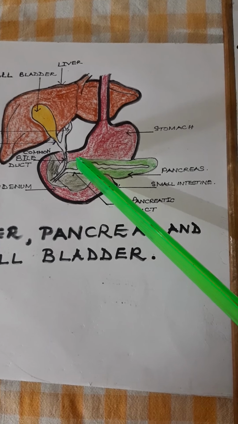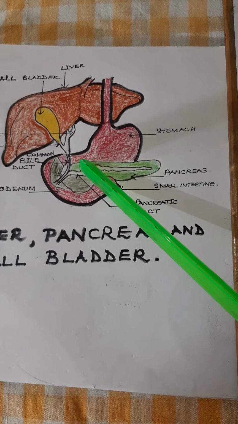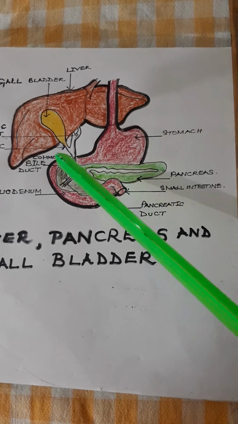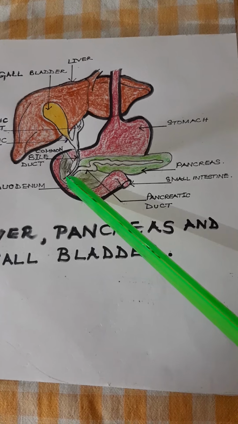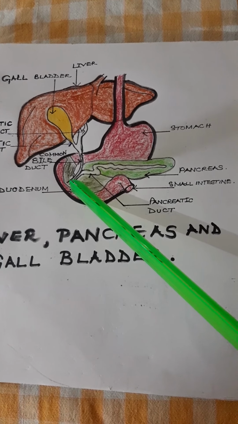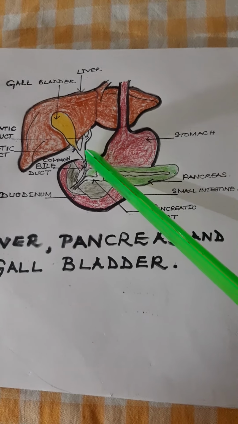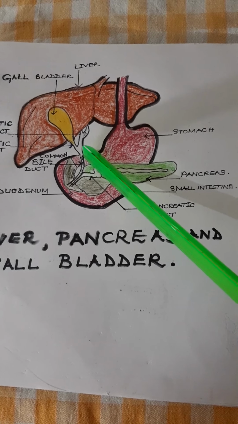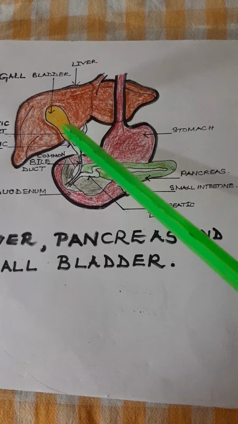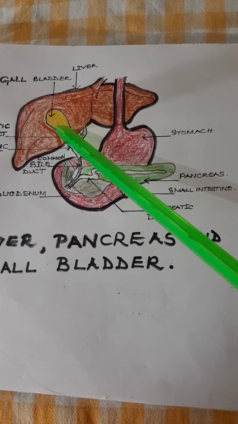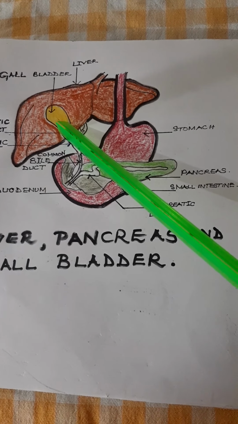When they form the common bile duct, then they enter into the first part of the small intestine that is known as the duodenum. Now the bile, when it comes out of the liver, it may go directly into the duodenum or it may get stored in the gallbladder for some time.